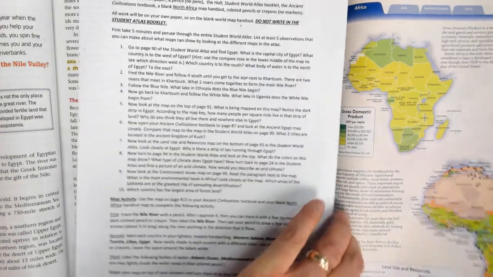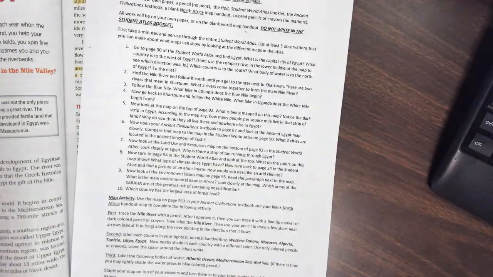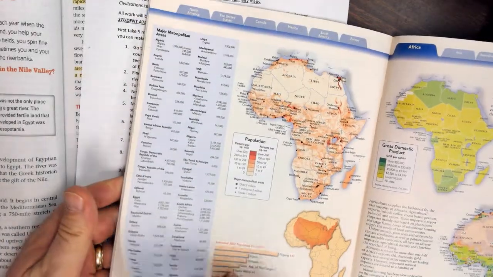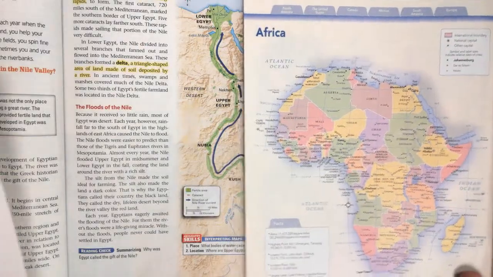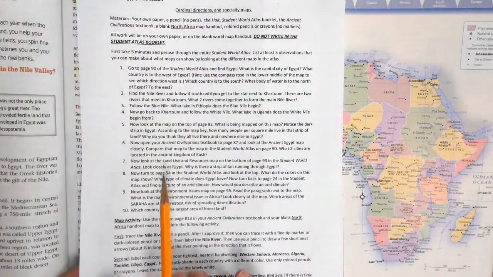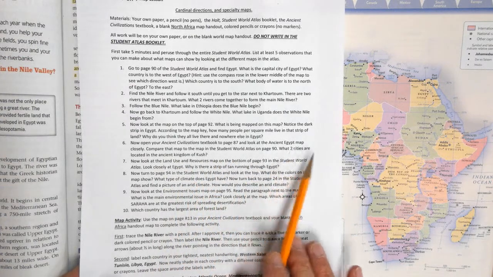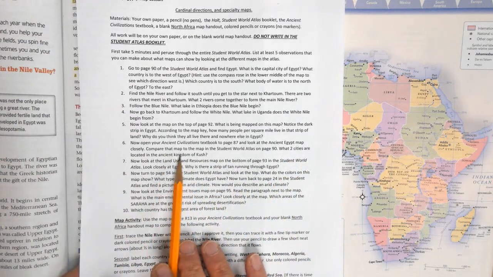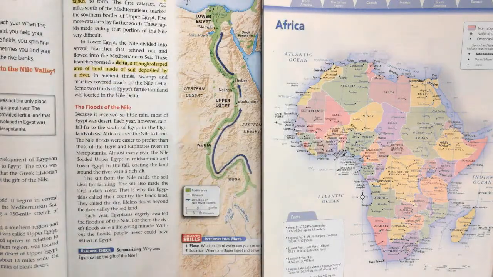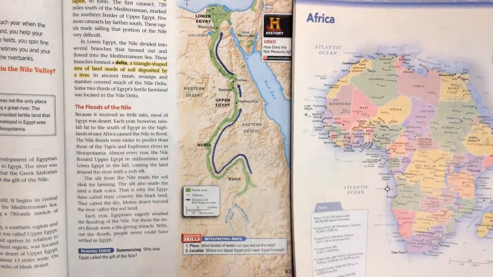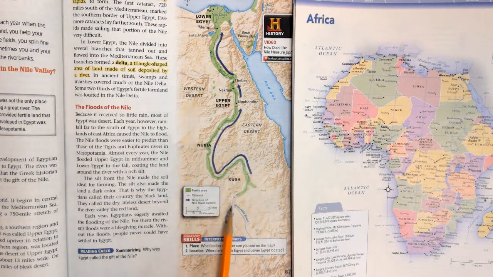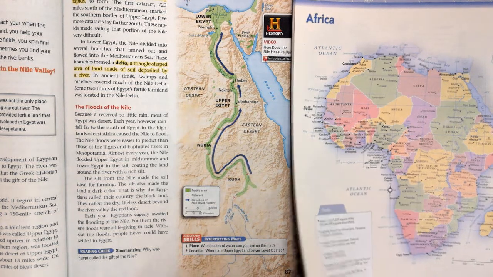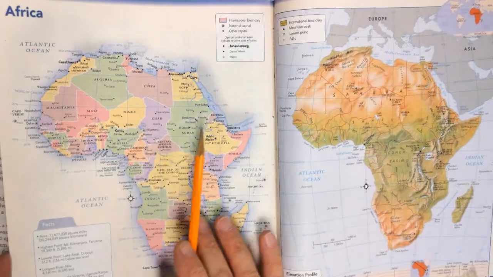Okay, so now we got to go back to page 90. It's right there. So now I got the two maps together. And what does it say? What two cities are located in the ancient kingdom of Kush? Now, what that means is I go here and I have to follow this map down here to Kush. And notice Kush is right above the Blue Nile and the White Nile. And that was where Khartoum is. So we go back to Khartoum.